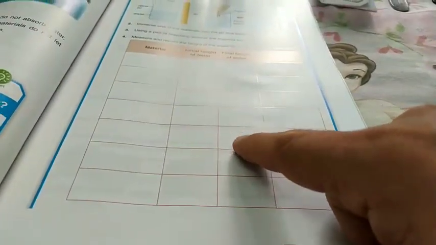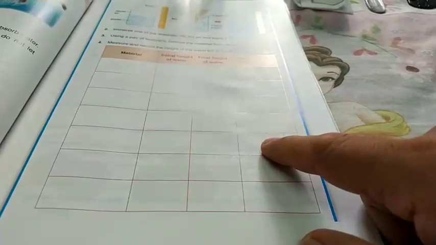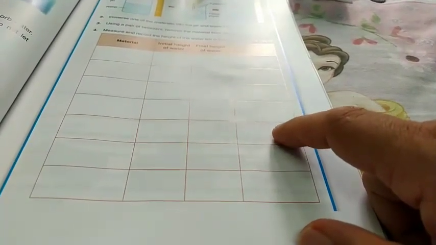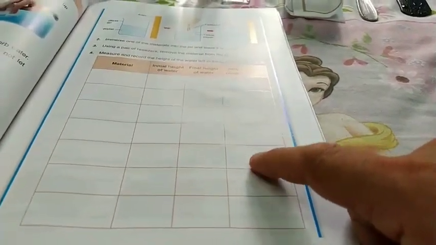Here is fabric. This is 8 cm. Here 7.9. Difference 0.1, right? Difference in height of water 0.1.